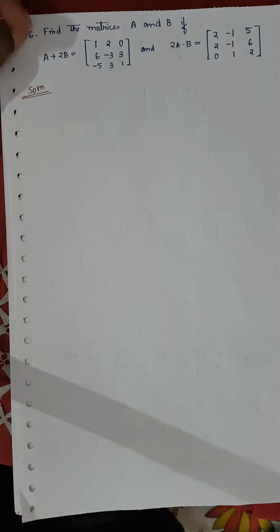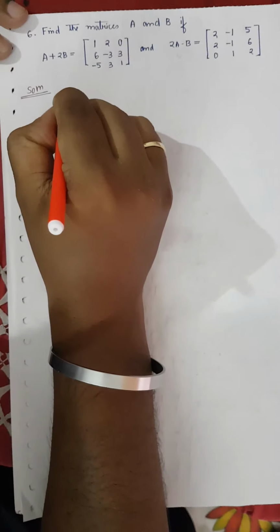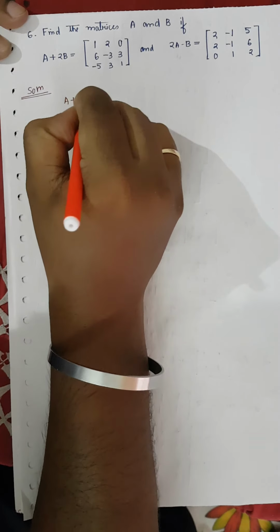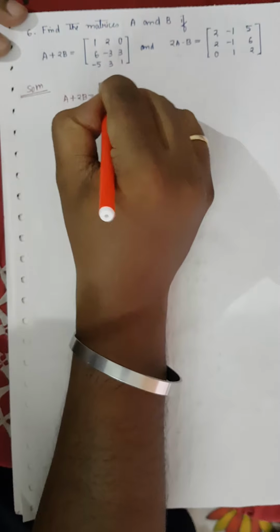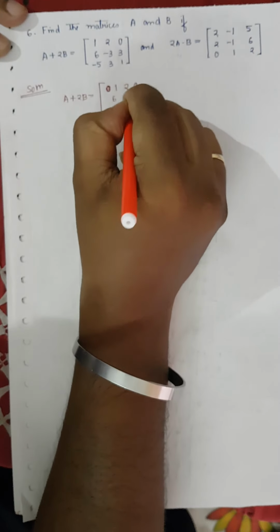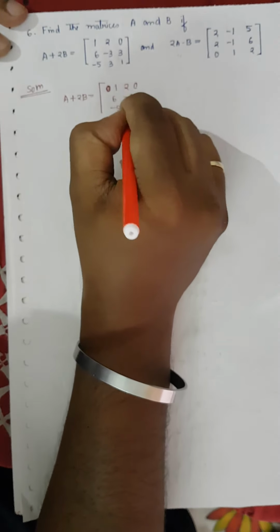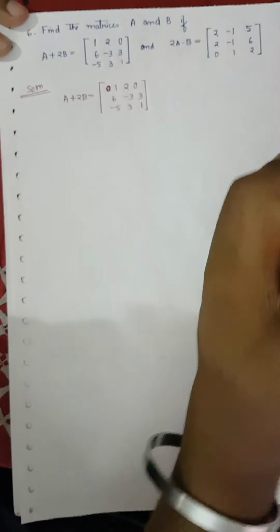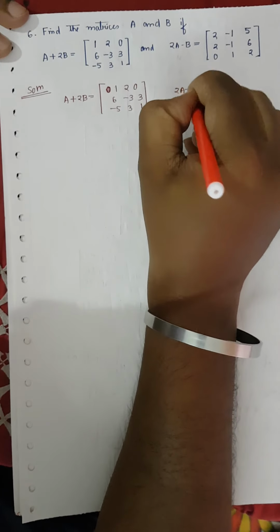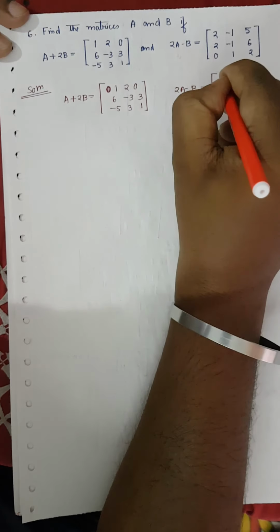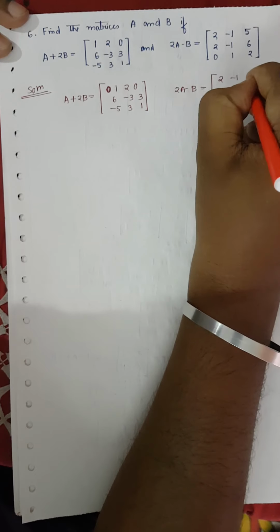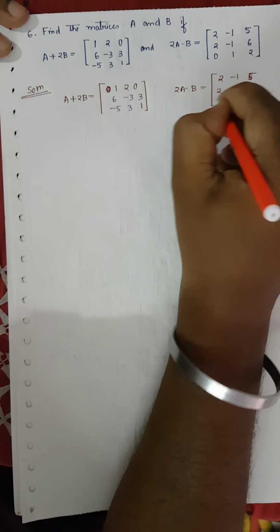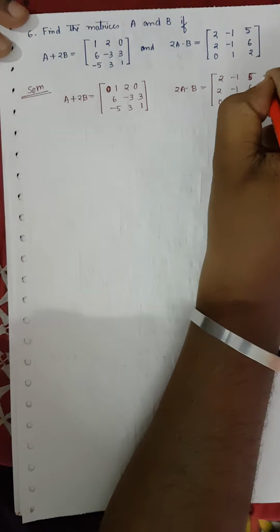See, here it is plus twice B, and there it is minus B. So we'll write A plus twice B is equal to [1 2 0; 6 -3 3; -5 3 1], and twice A minus B is equal to [2 -1 5; 2 -1 6; 0 1 2].